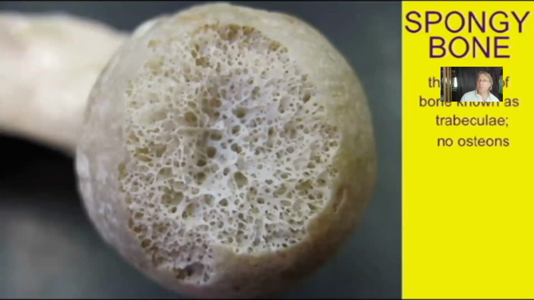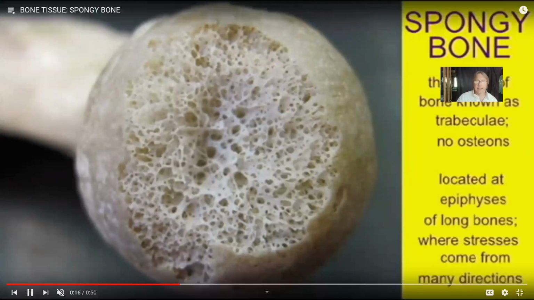Now, compact bone doesn't have those spaces, and the osteons all run in the same direction. And so in, say, the shaft of a long bone, the diaphysis, the osteons are all running vertically, which is good because when we jump up and down, all of the osteons are oriented in the direction where the stresses are coming from. But at the ends of the long bones, the epiphyses, notice that we don't have osteons. Instead, we have these short trabeculae, these short struts of bone. And this means that stresses can be withstood from many different directions.